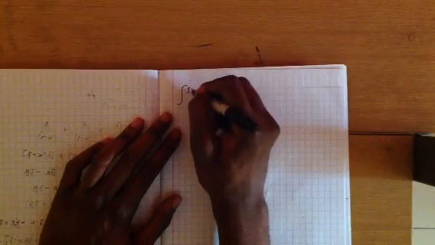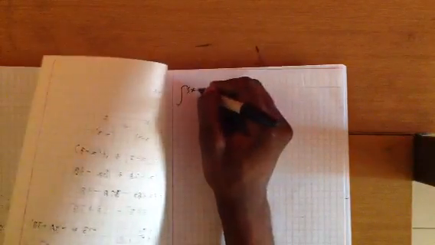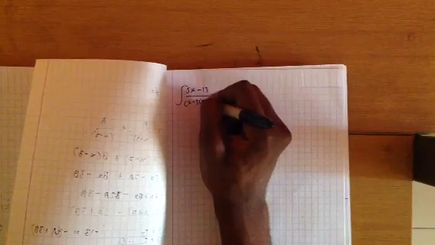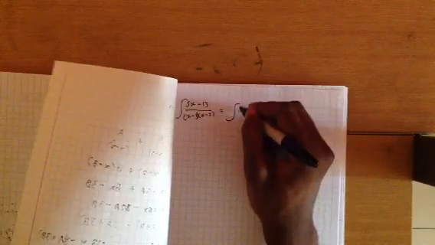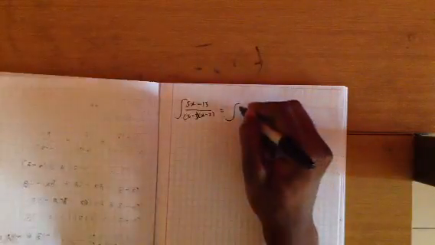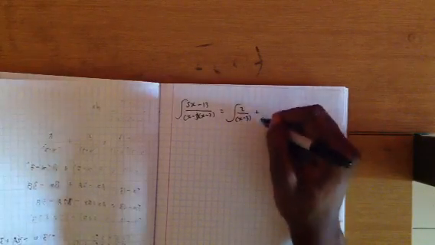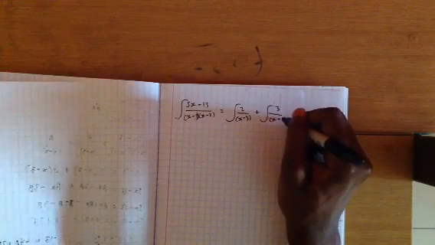Now all you have to do is integrate. That will look like the integral of 5x minus 13 over x minus 3, x minus 2, which is the same as the integral of 2 over x minus 3 plus the integral of 3 over x minus 2.